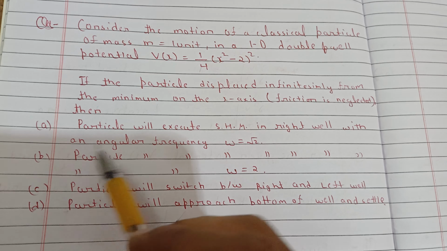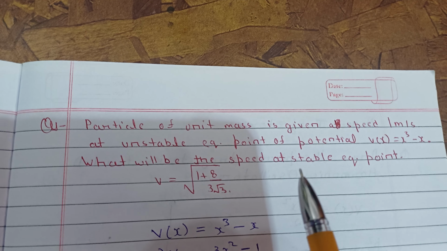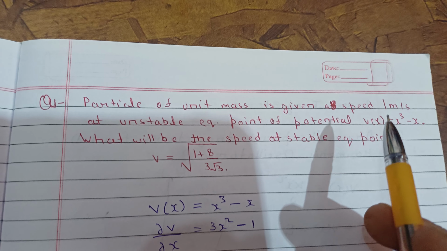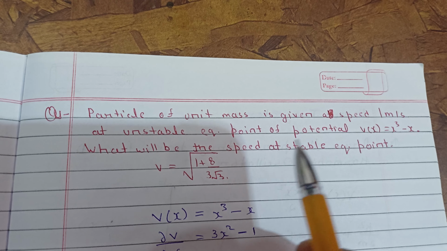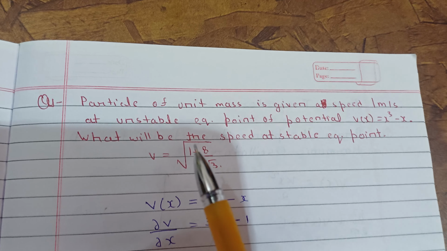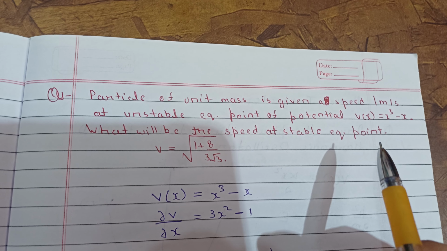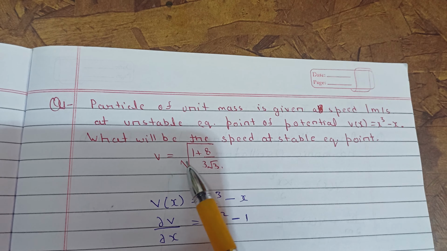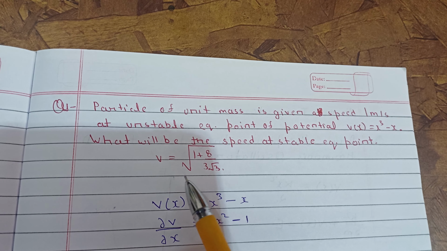Now one more question we should try. A particle of unit mass is given a speed of 1 meter per second at the unstable equilibrium point of the potential V(x) equal to x cube minus x. What will be the speed at the stable equilibrium point? Okay, so try to solve. The answer will be v equal to the square root of 1 plus 8 by 3 root 3.